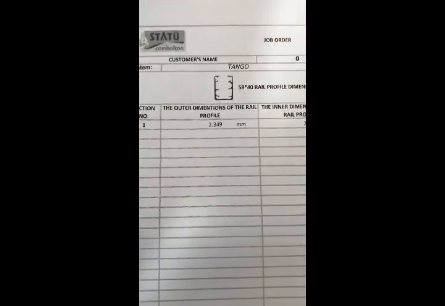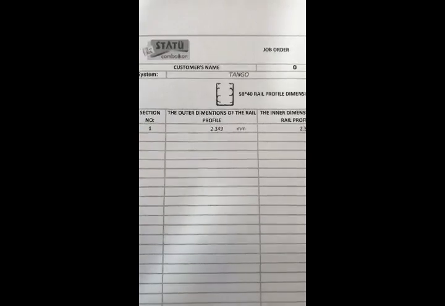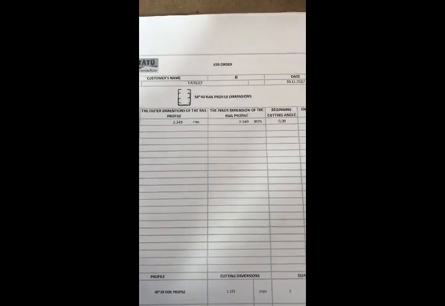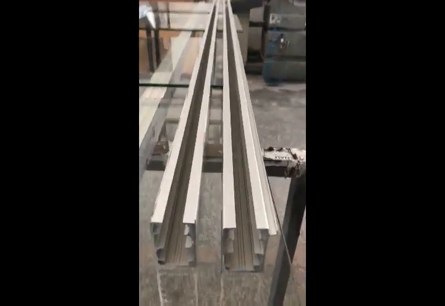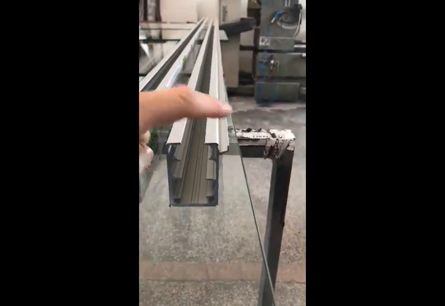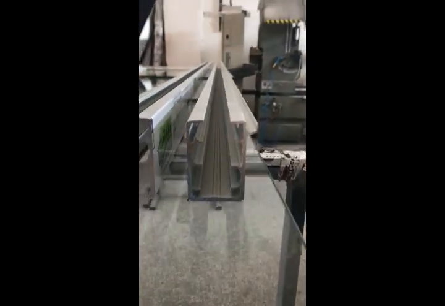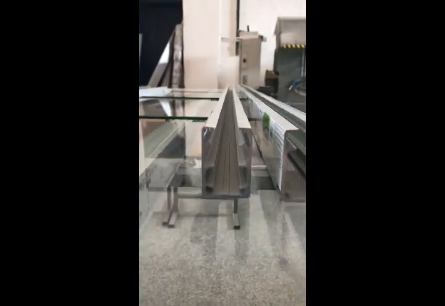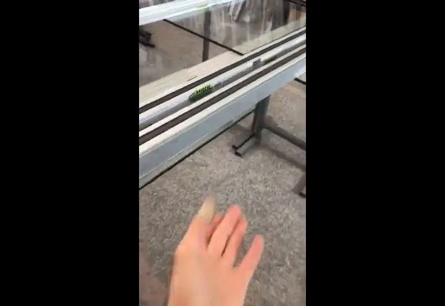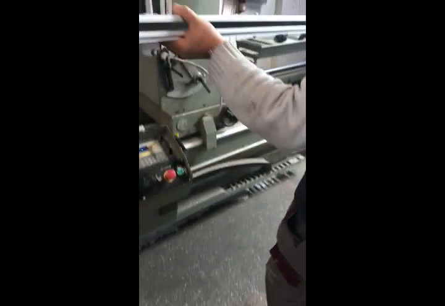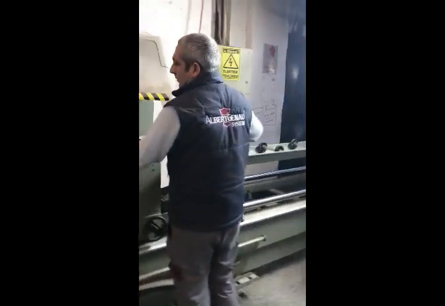So you need to cut 2349 the rail profile. So let's first of all do that. These are our rail profiles with the water drainage profile. This one is used on bottom and this one is used on top. So now we're going to place this to the machine.